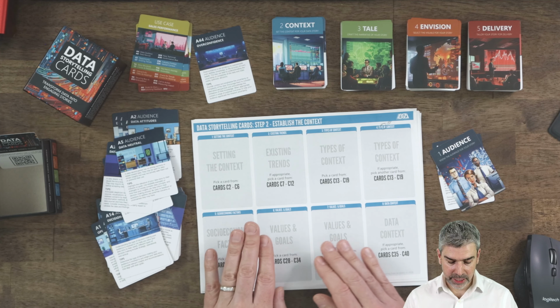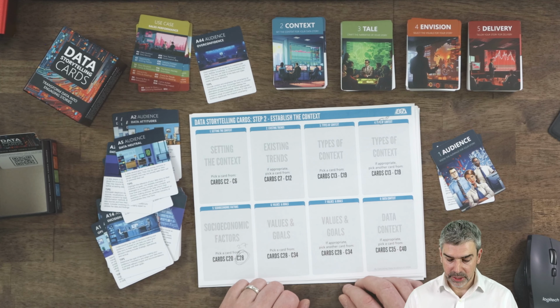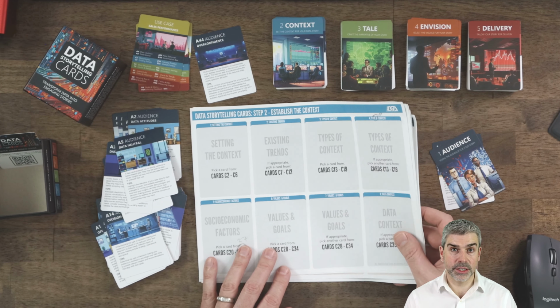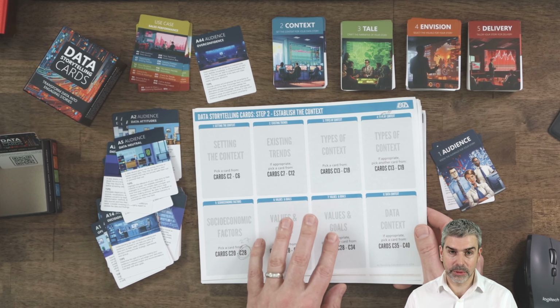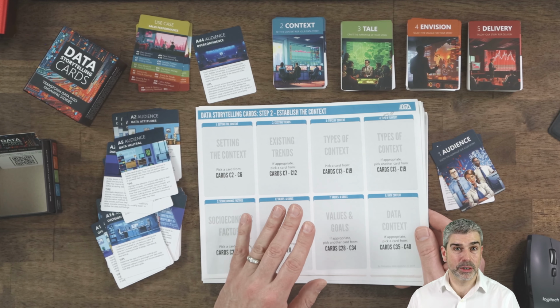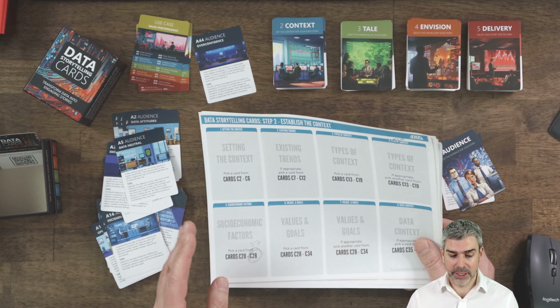Socioeconomic factors, and then we've got several within values and goals, right? So we've got space for 2 there. Doesn't mean you have to fill them, but they're there so that you can consider some important aspects for values and goals. So when you see something repeated, either there are important concepts in there that you may need multiple of, or there just might be a lot of cards within that subcategory.